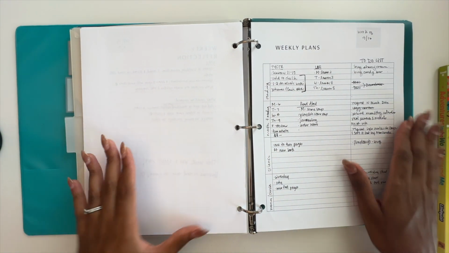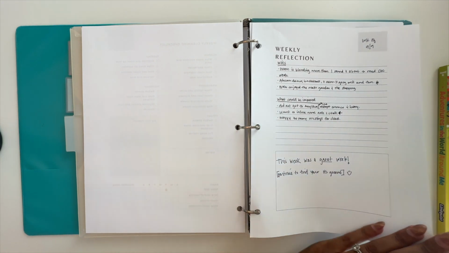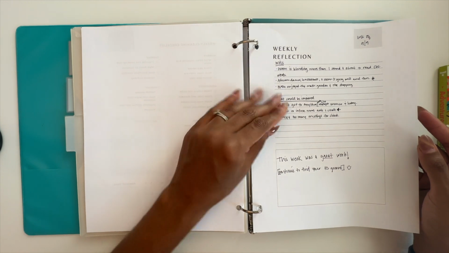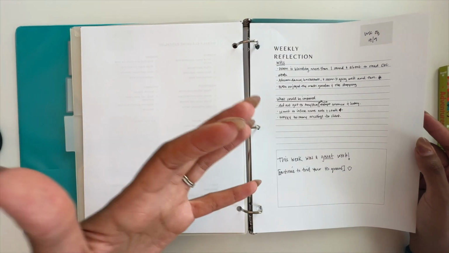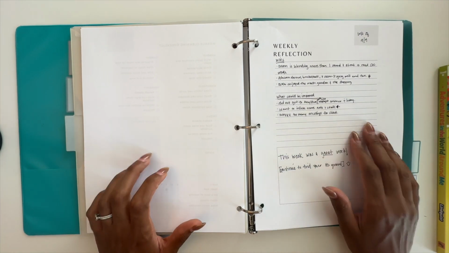So then when I reflect at the end of next week, I can look back at that and say, okay, what's everything we did? Because even as I was reflecting, I can remember the big things, but I couldn't remember all the tiny things that we did. So that's something I might do.